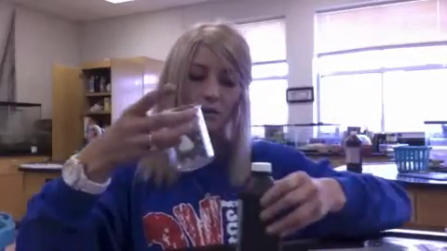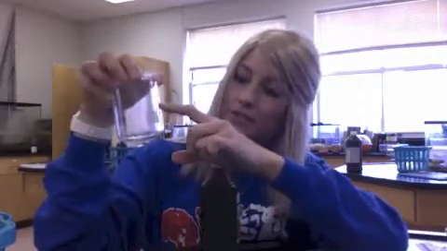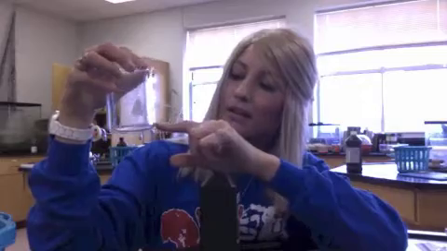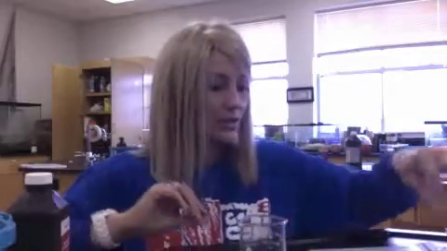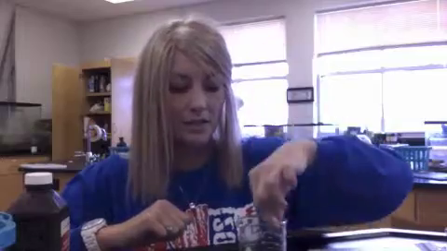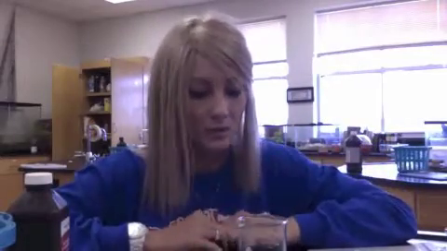pour it in a cup. So you want to probably get, this is a 250 milliliter beaker. If yours is a 250 milliliter beaker, you could probably pour about 150 mils into here. Hydrogen peroxide. Pour it in there. Then what you're going to do is take your other piece of potato that was not used in your first experiment, drop it in the hydrogen peroxide, record your observations, write down at least one question about it.